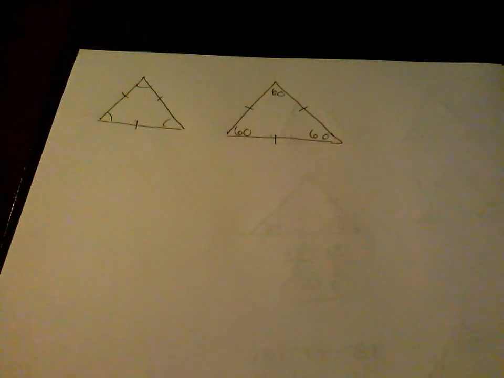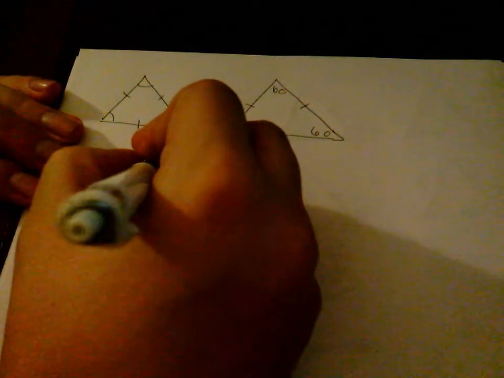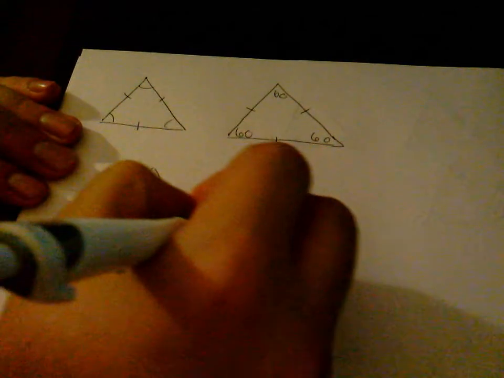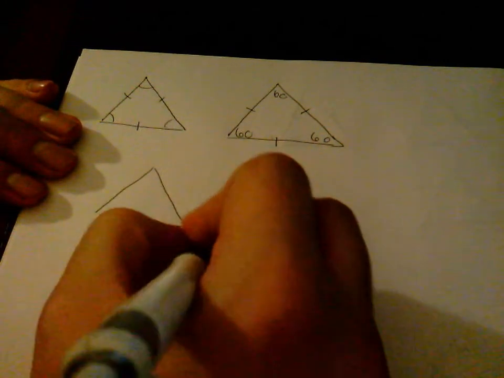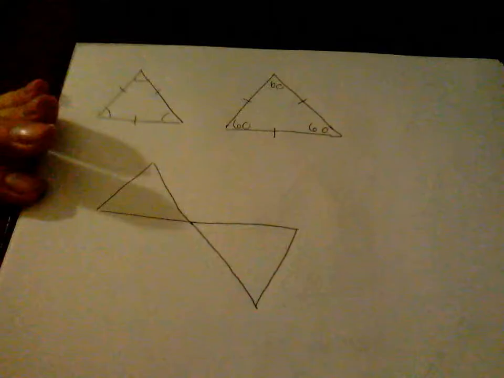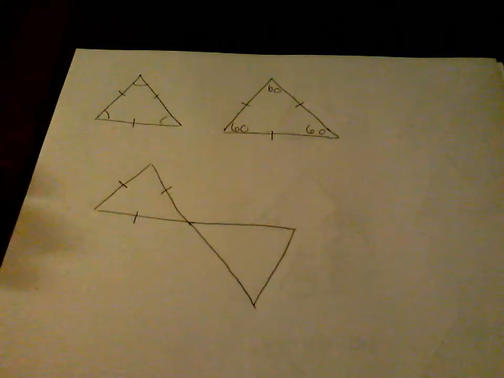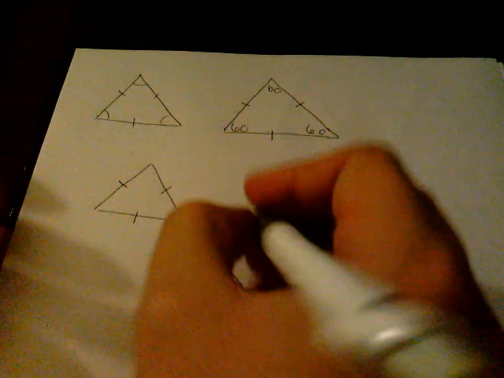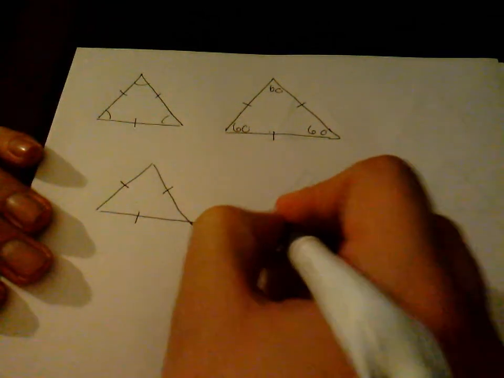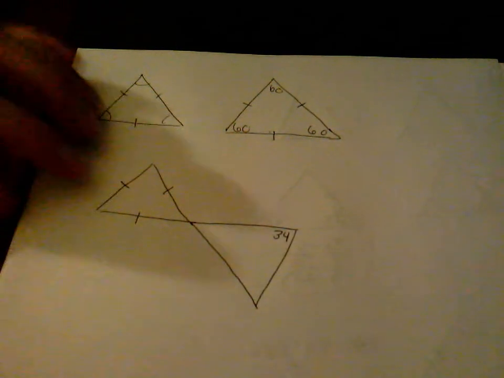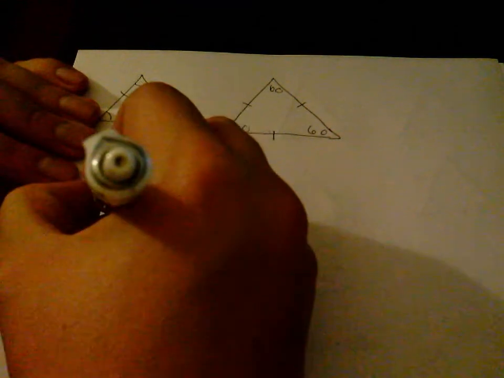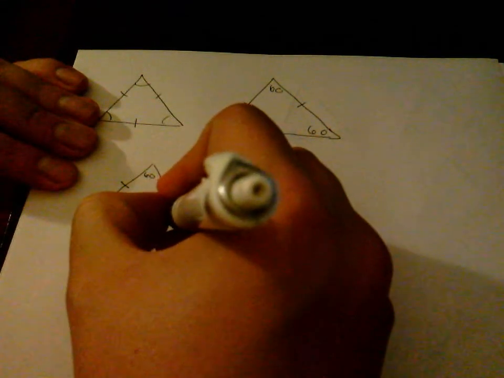So when you get to something like this, it becomes apparent what you need to do. Let's say I give you 34 right here. We know this is an equilateral triangle, so we know all of these angles are 60.